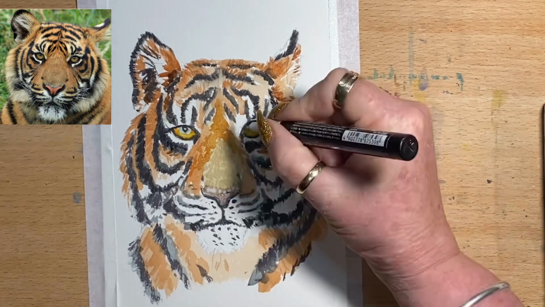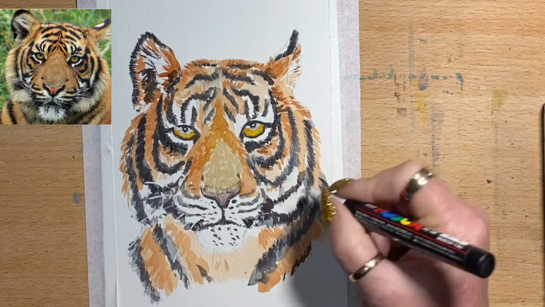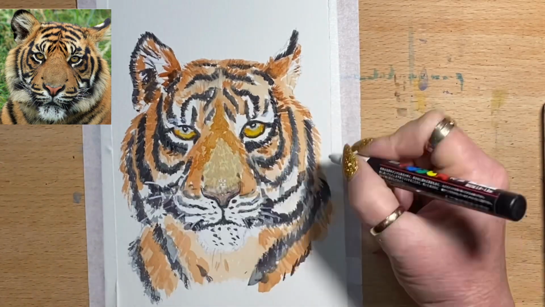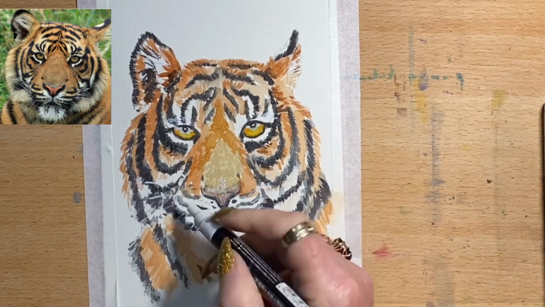Now I'm going to add just a few whiskers in with my Posca pen, which is an acrylic paint pen, and they are wonderful for taking back highlights.